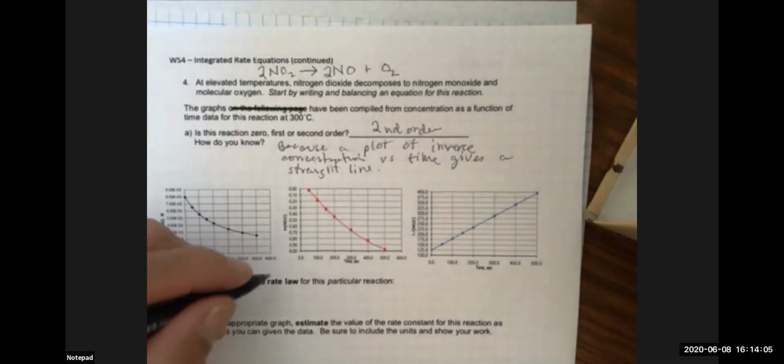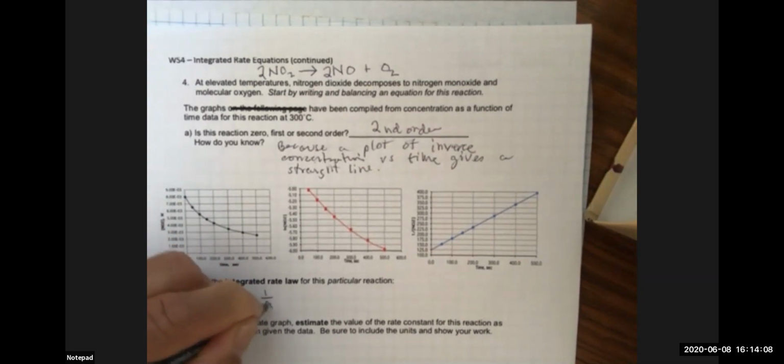Okay, so write the integrated rate law. So I'm just going to look back at my original sheet, and the integrated rate law looks like this. Actually, that's not what it looks like. It's 1 over A at time T is equal to kT plus 1 over the concentration at time 0, which is the initial concentration.